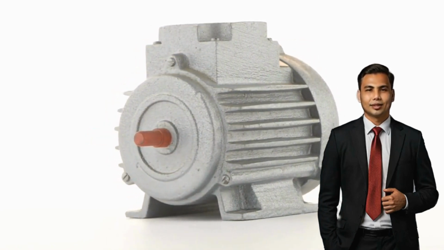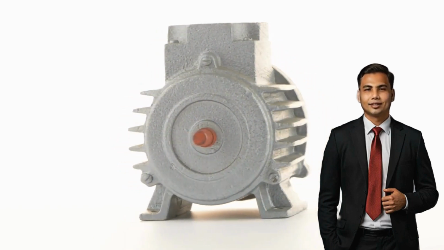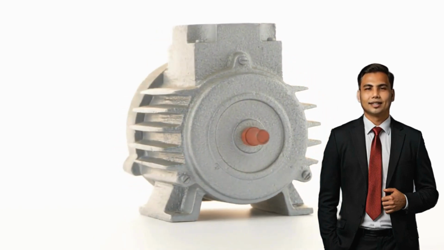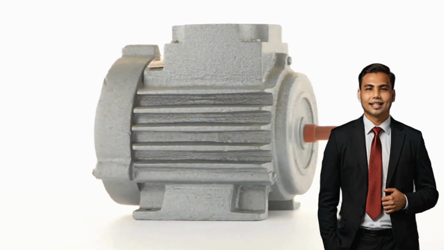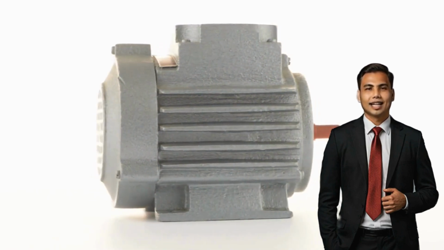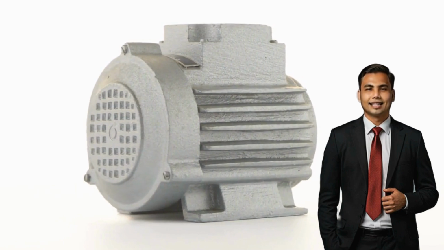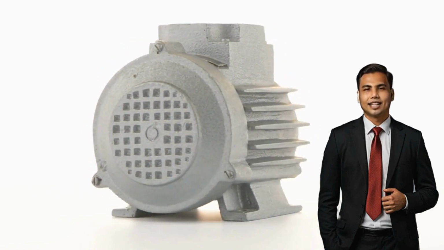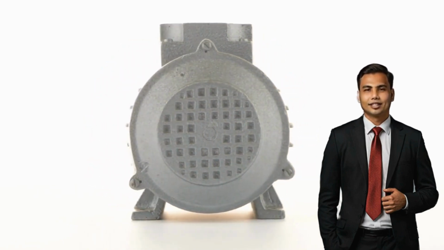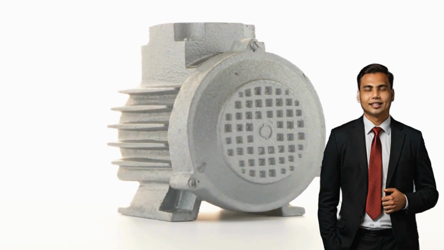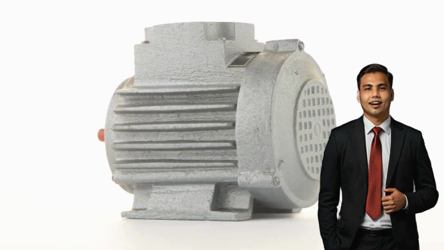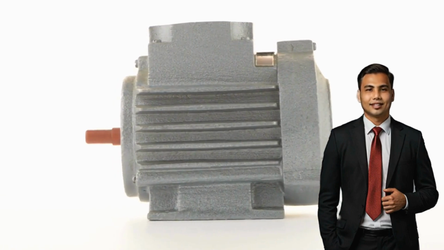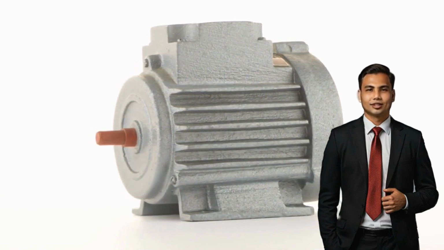Let's start with the three-phase squirrel cage induction motor, one of the most commonly used types of electric motors due to its simplicity, durability, low cost, and high reliability. It is widely utilized in industrial applications such as driving pumps, conveyors, compressors, fans, and various types of machinery, making it a vital component in the field of industrial automation and electric drives.